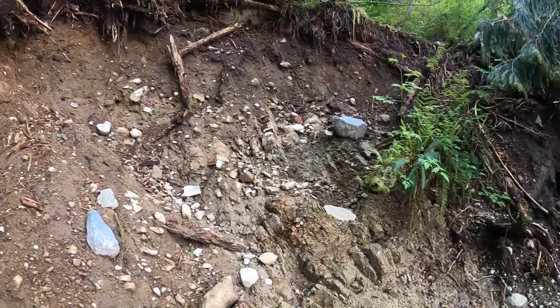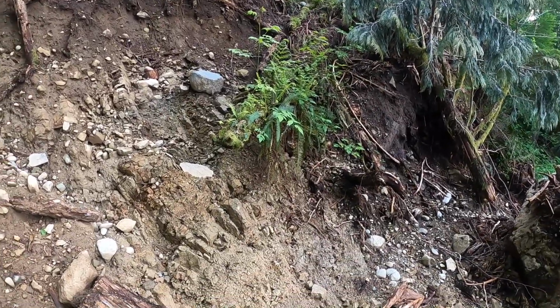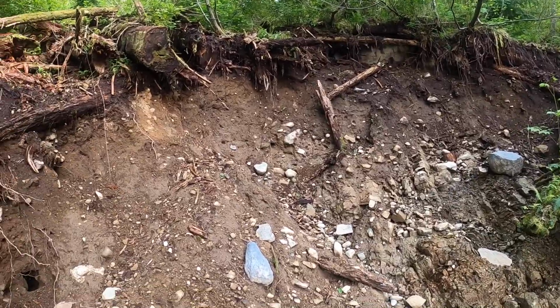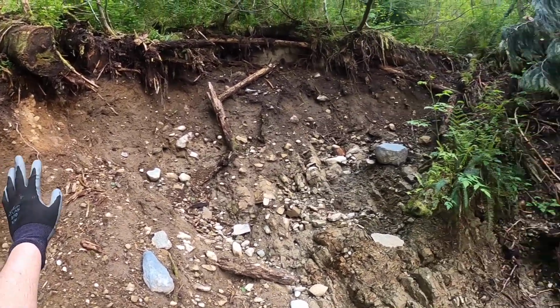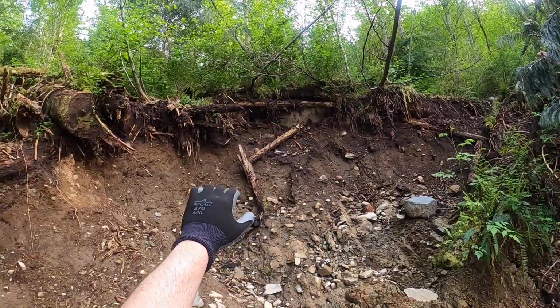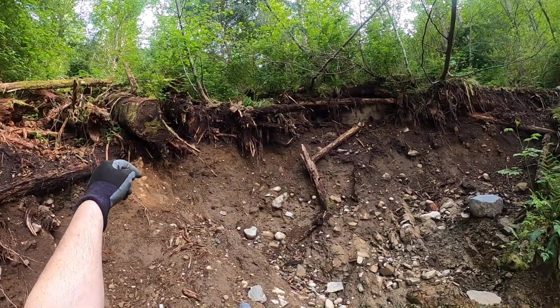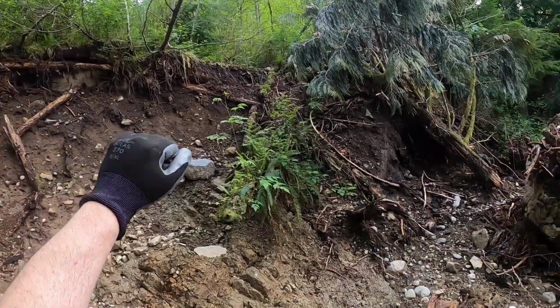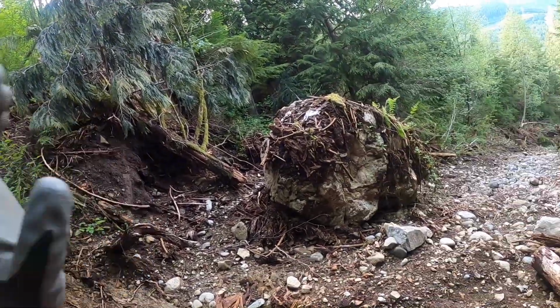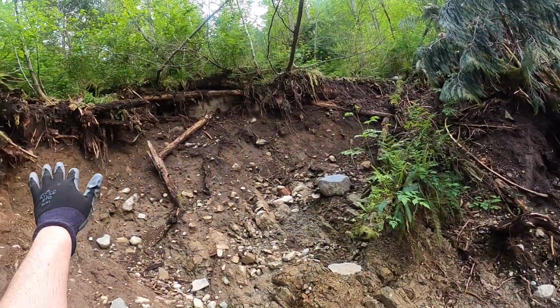Okay, folks, here we are at the top of the landslide. This is what we would call the scarp. It's the exposed face of where the failure started. And you can see the material in here is old logging debris again. Like I've been mentioning before, down at the bottom, we could see old logging debris.